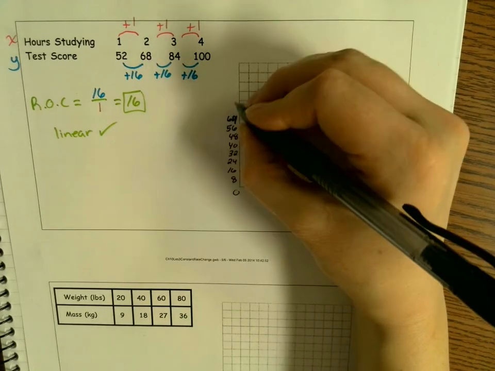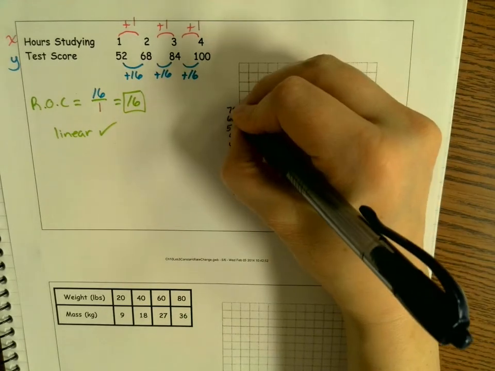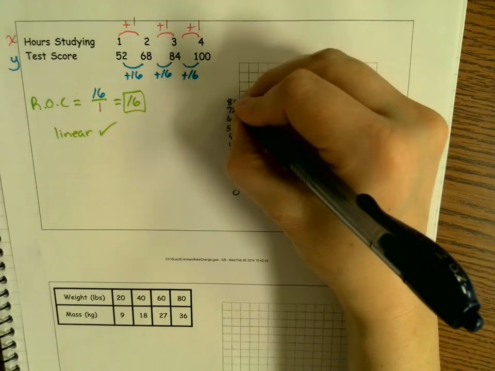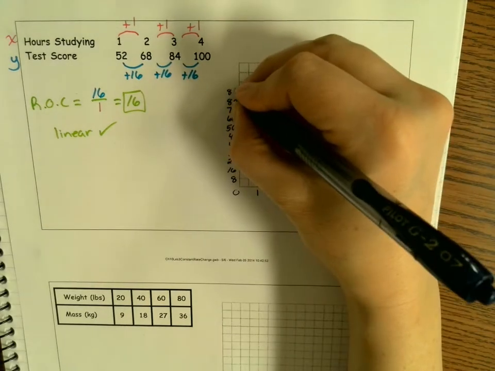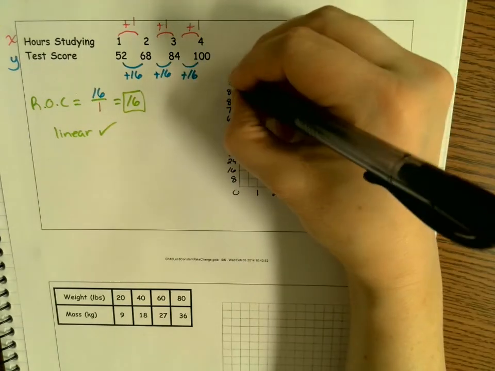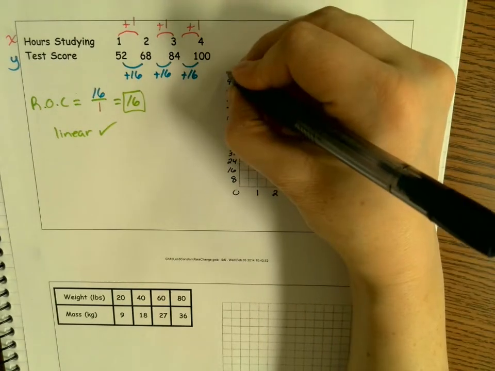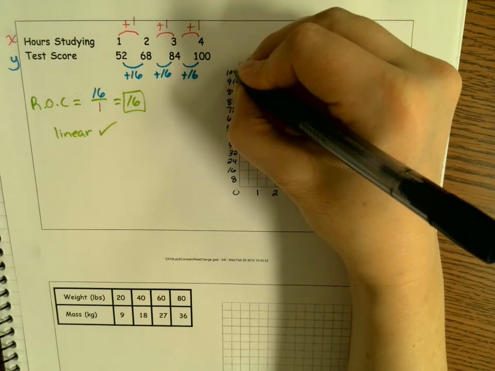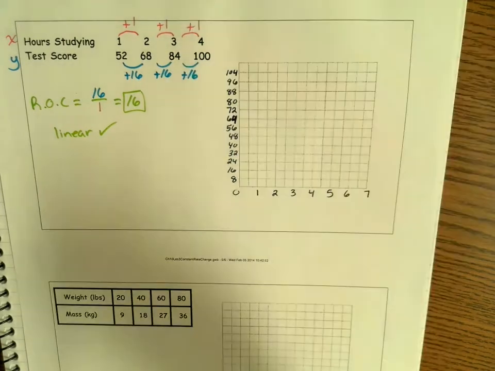Then we've got 72, 80, 88, 96. And then we'll get up past the 100 mark, which would be at 104. Okay, so I can stop there.